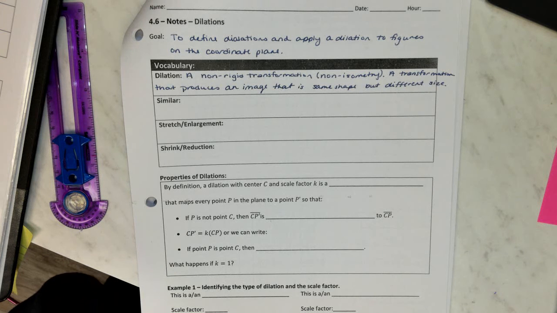Okay, so we are going to do our 4.6 notes, which are dilations. Our goal today will be to define dilations and apply a dilation to figures on the coordinate plane.